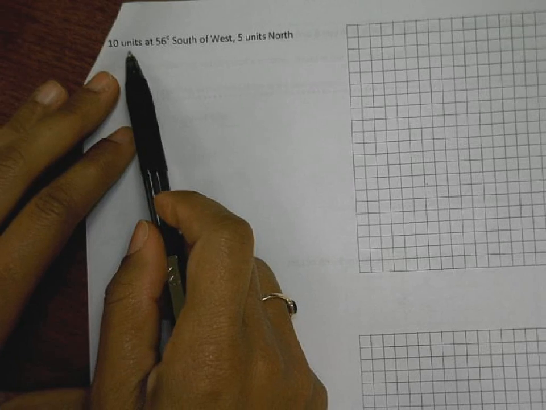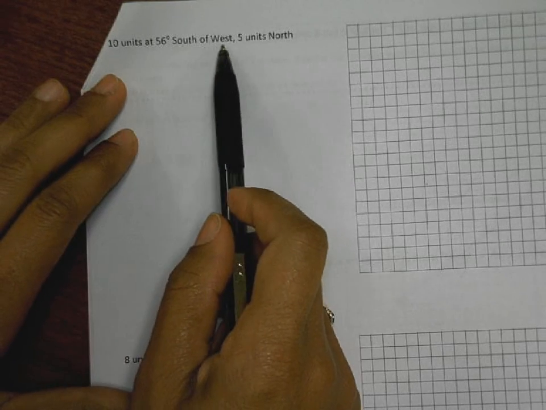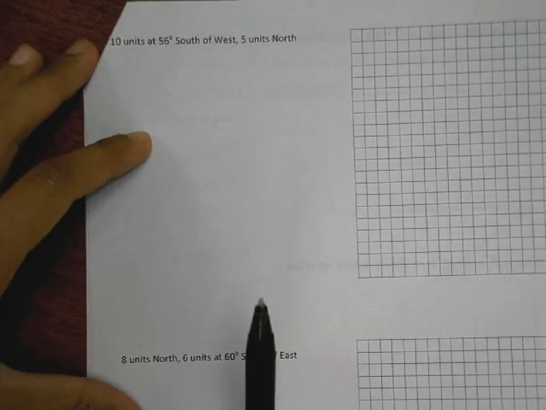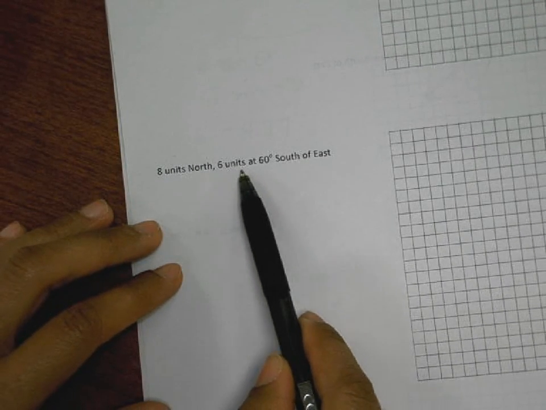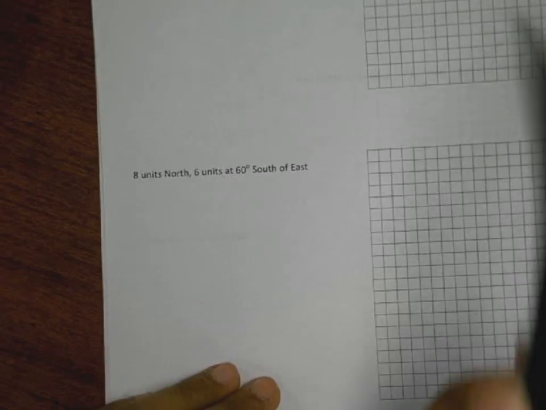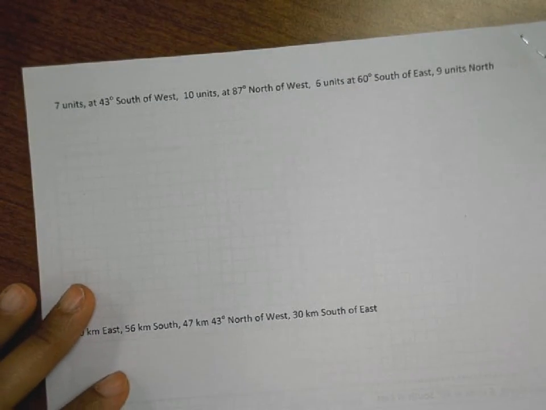Why don't we, so here's one here, there's 10 units, 56 degrees south of west, and then 5 units north, 8 units north, then 6 units at 60 degrees south of east. Again, you do your table, you can sketch it out if you need to draw it. And then on the last page, I take the grid away, and I just give you the movements.